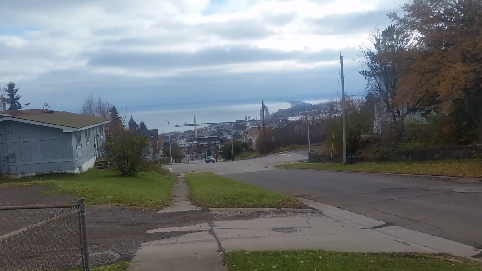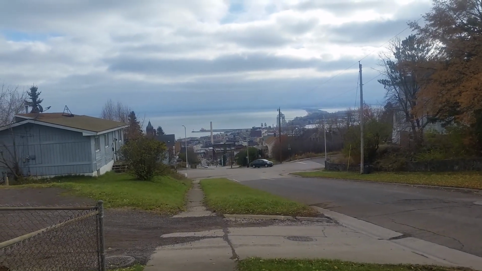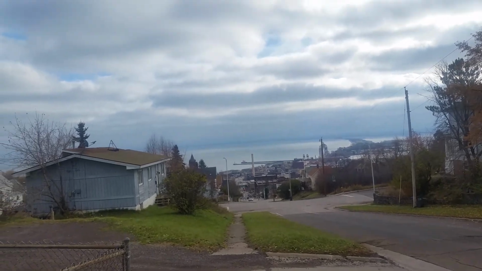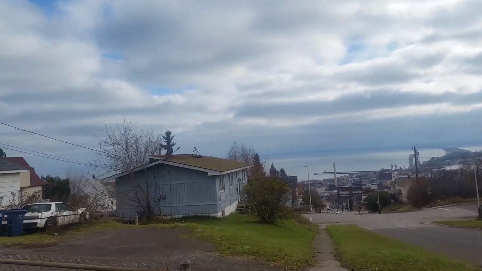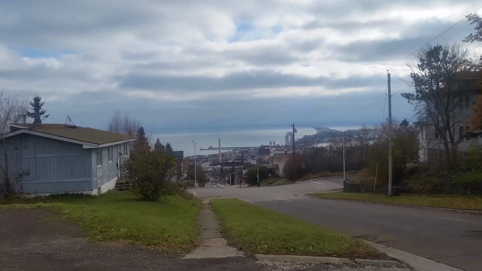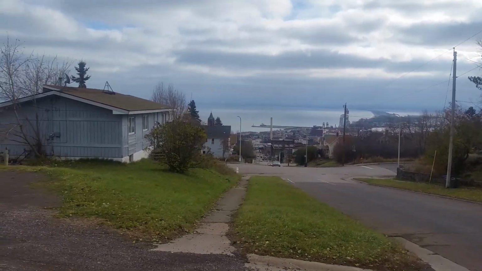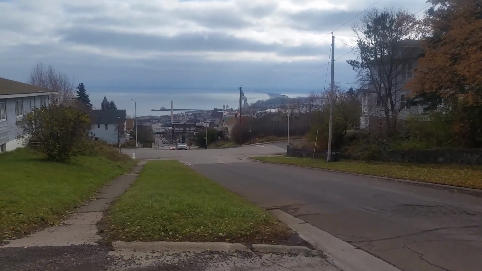This is Lake Avenue here. This is about six blocks west of where I live in Duluth. You can see it's a very steep street here, like a lot of them, but this one's actually long enough that you can really see how steep it is.